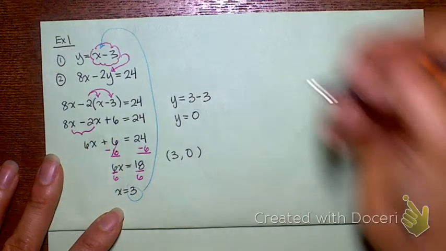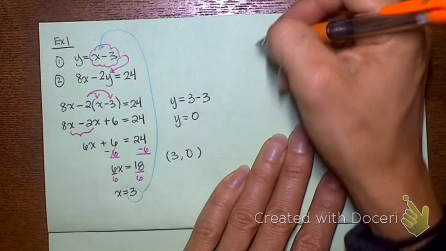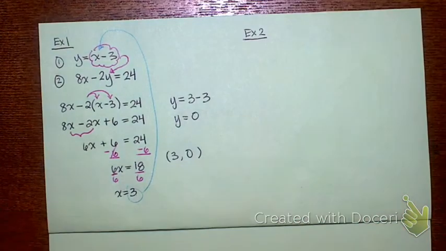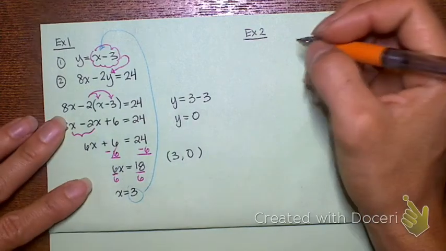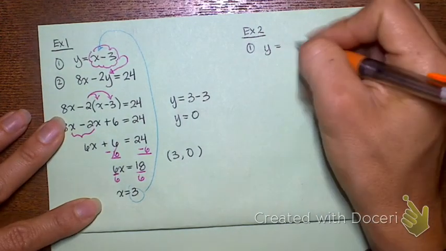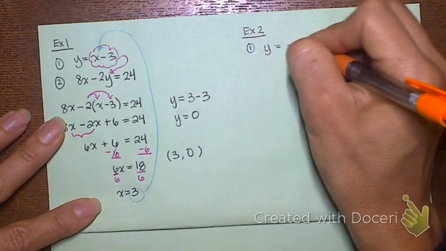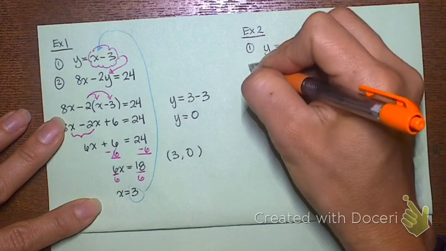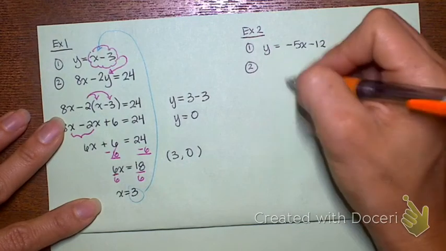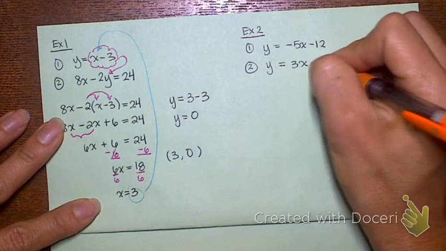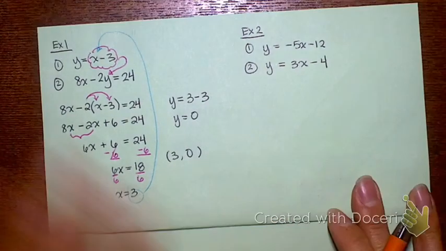All right, so let's take a look at another example. Okay? All right, here's your second example. Okay.